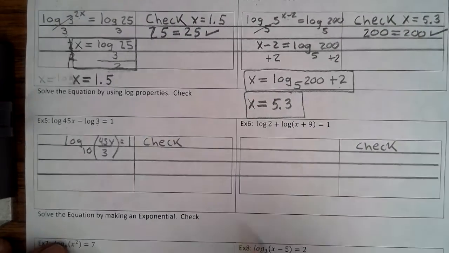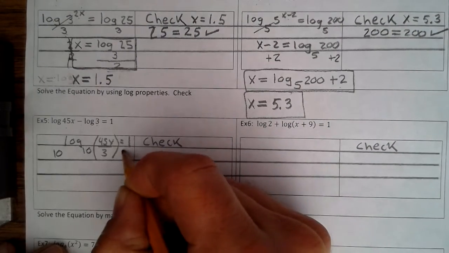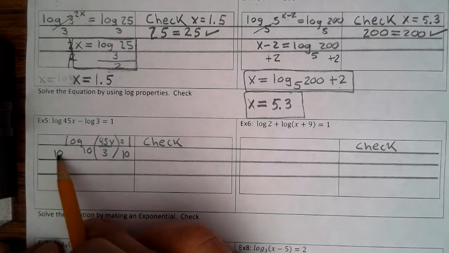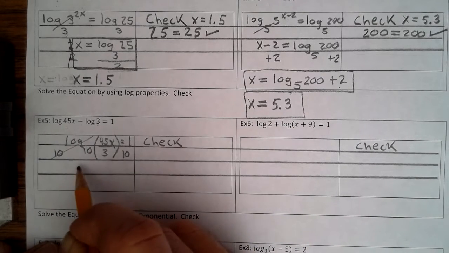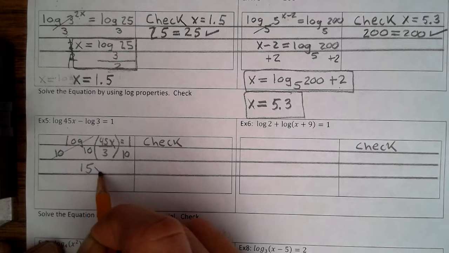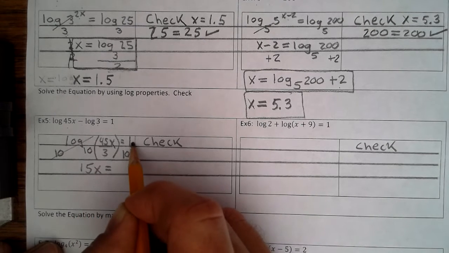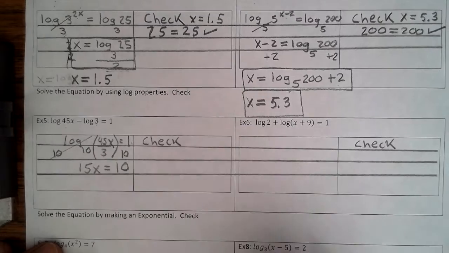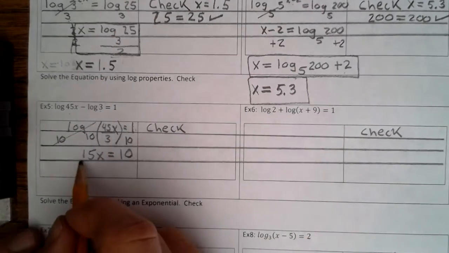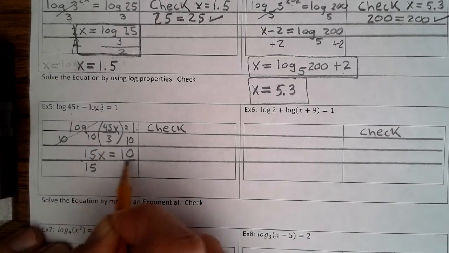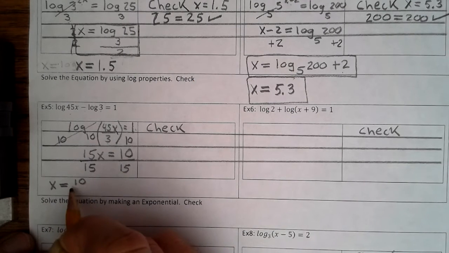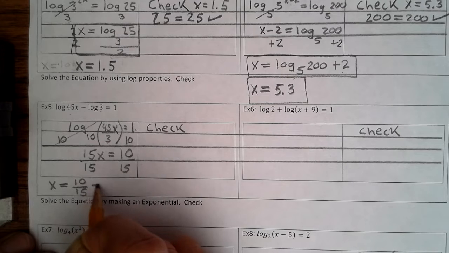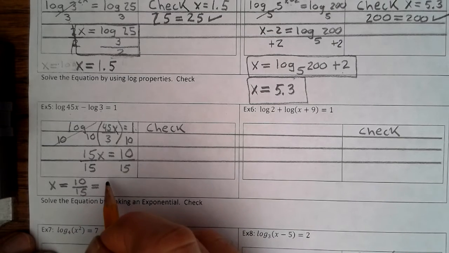We're going to do 10 to the power of both sides. And that becomes 1, and you're left with 45x divided by 3 is 15x equals 10 to the first power, which is 10. We're going to divide both sides by 15. So x equals 10 divided by 15, which reduces to 2/3.